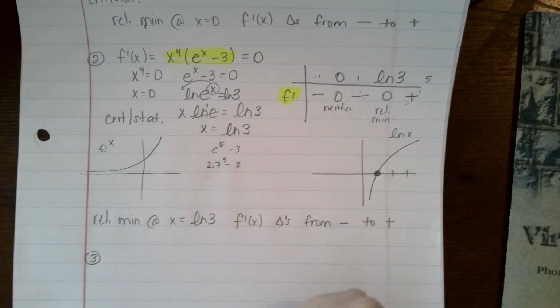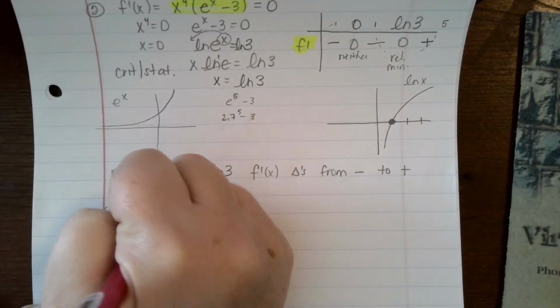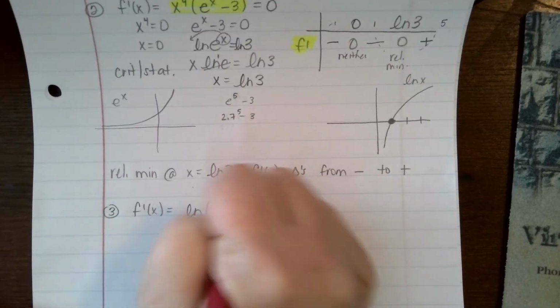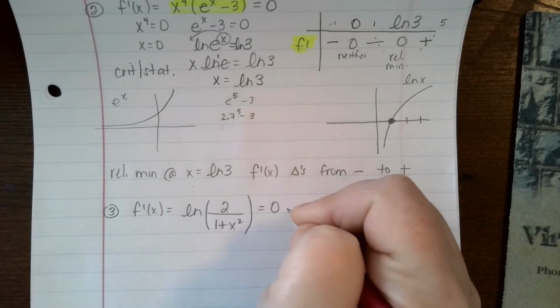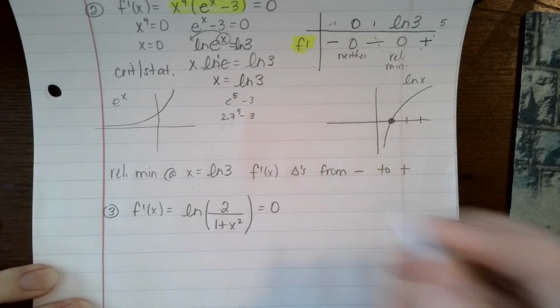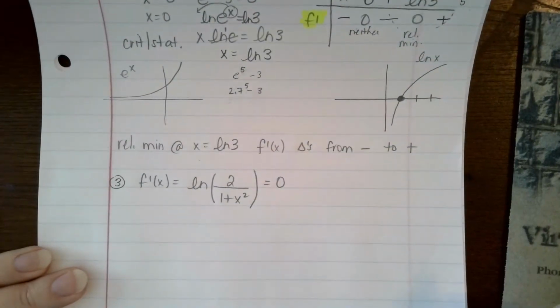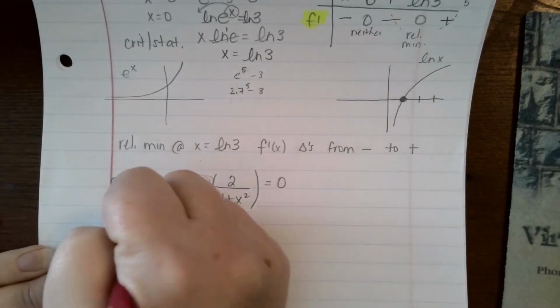Let's look at number 3. Number 3 gives us that f prime of x is equal to the ln of 2x over 1 plus x squared, which we want to set equal to 0. Solving this thing for 0, well, I really can't do anything right here, but I can change this to be log base e.